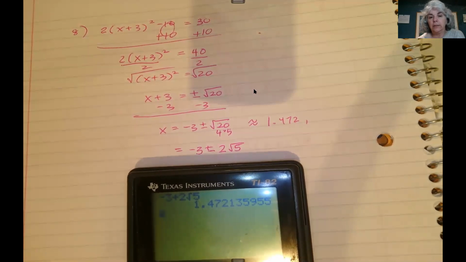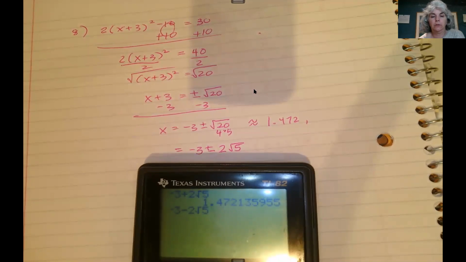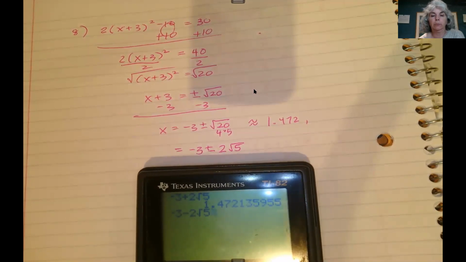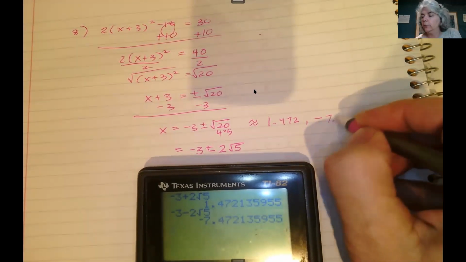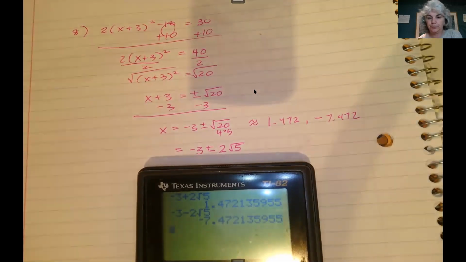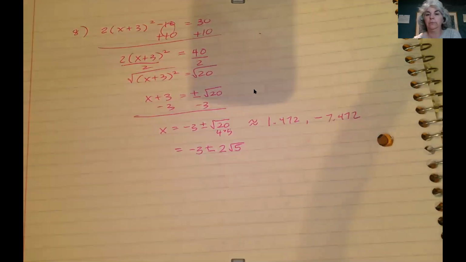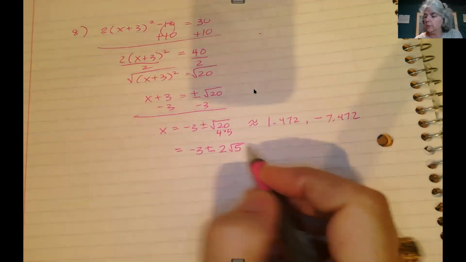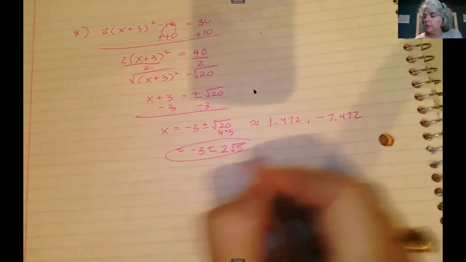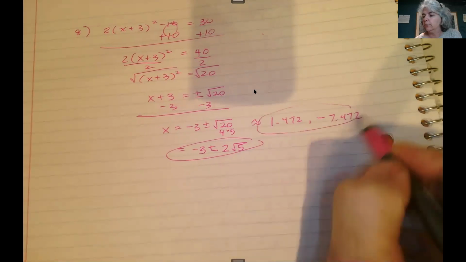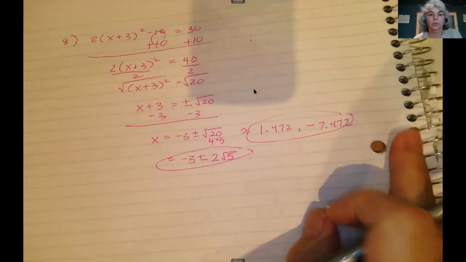The other answer is negative 3 minus 2 root 5. See how they need to be put in the calculator? Negative 3 plus 2 root 5 and negative 3 minus 2 root 5. That gives us the other answer, which is negative 7.472. Okay, those are our 2 answers. I should have written this down here. Here's the exact answer, here's the approximate answer, and you have your solutions.